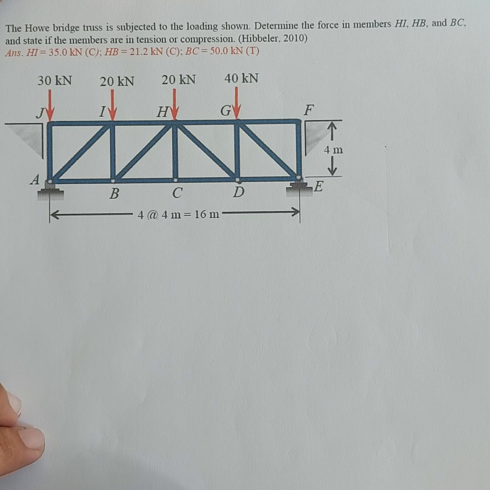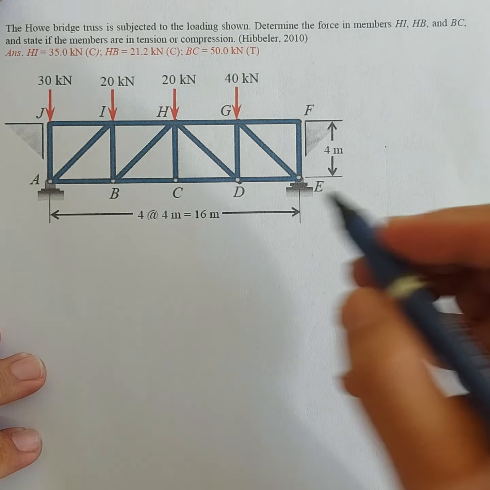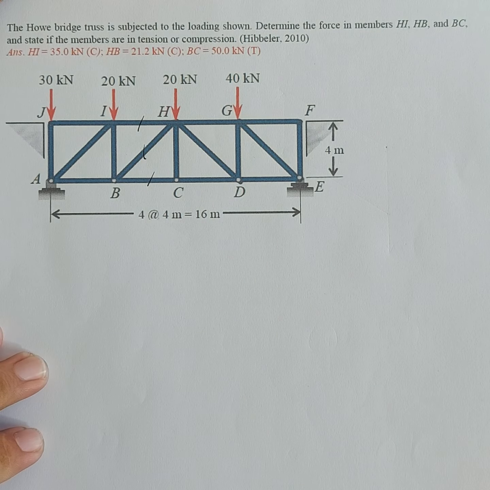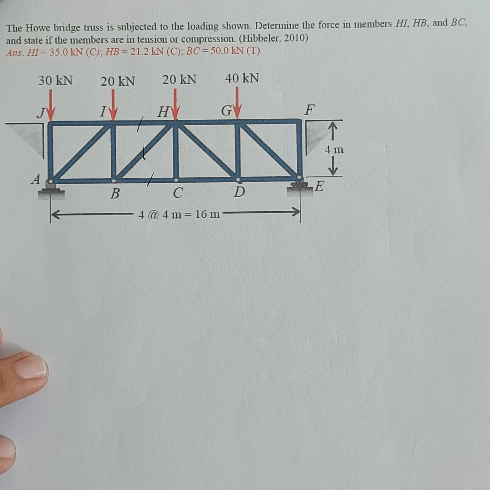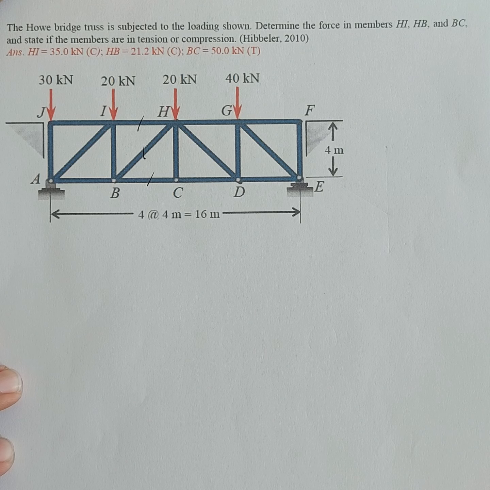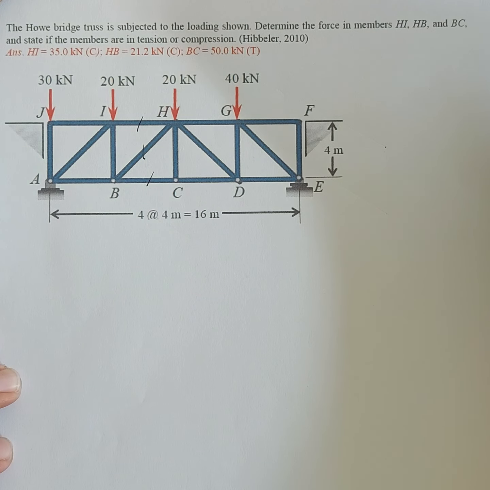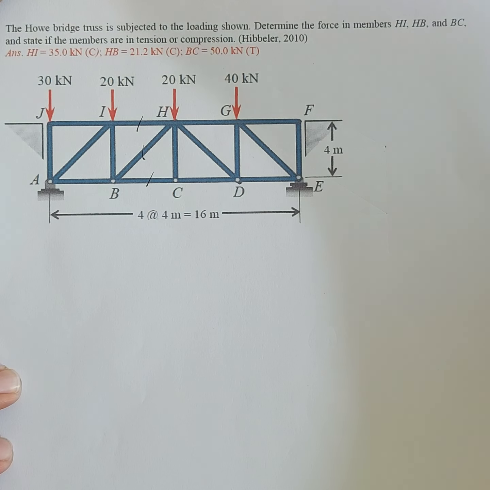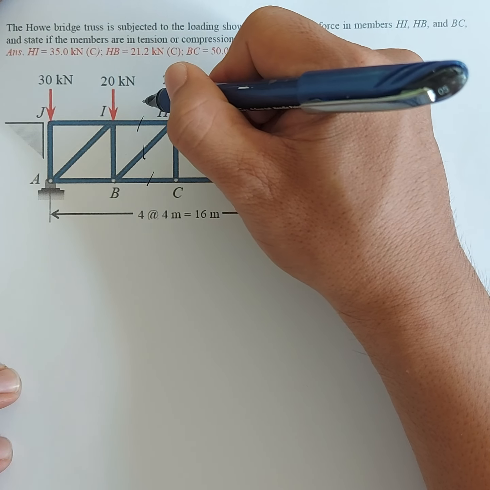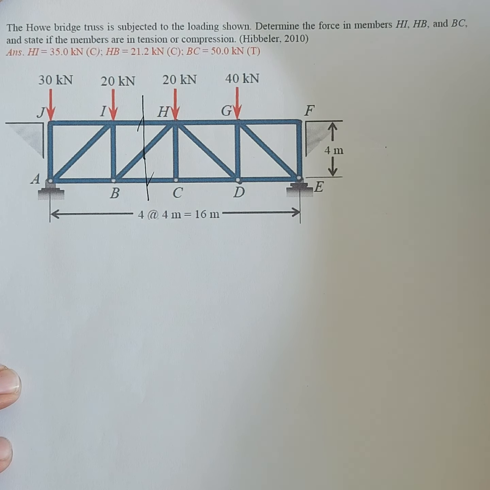So we are to solve for the bar forces in members HI, HB, and BC. First, we need to solve for the reactions. Or we may cut it now. It's obvious where we cut: it should pass through the unknown or required bar forces. So we cut here.